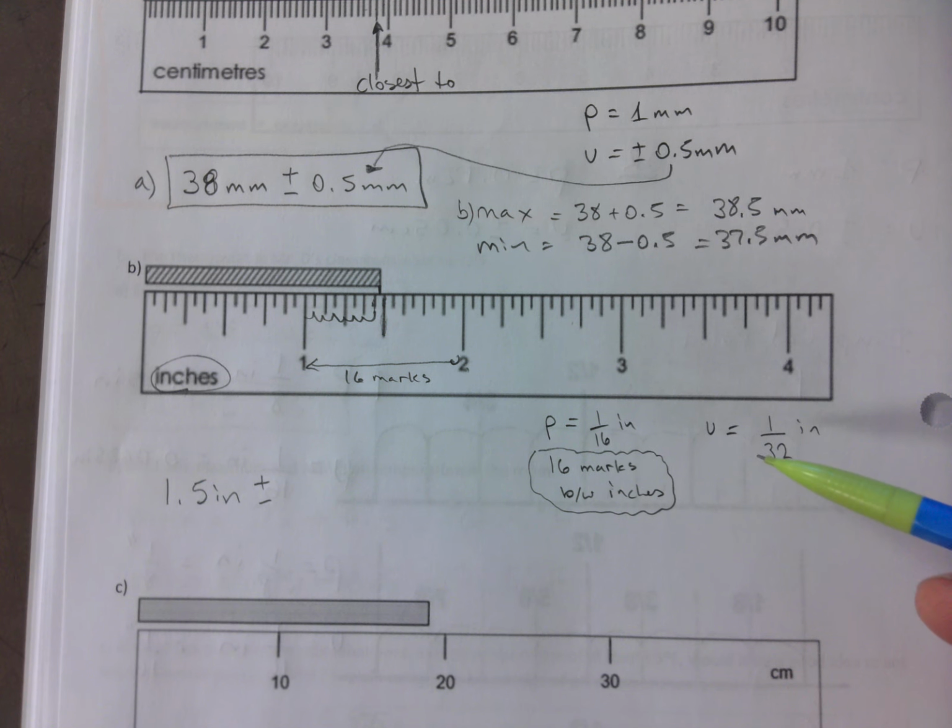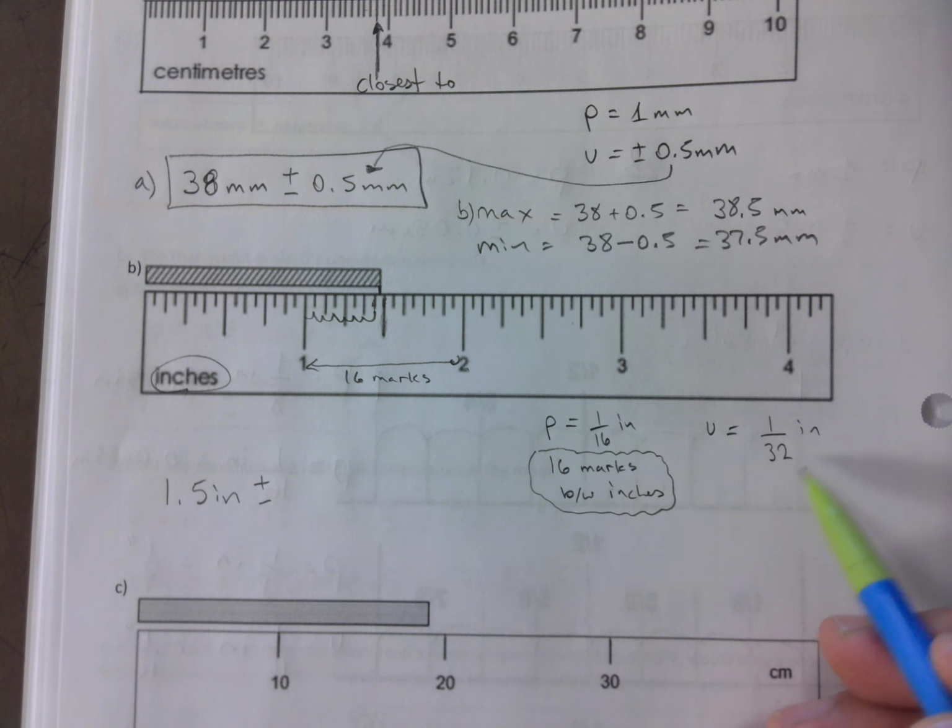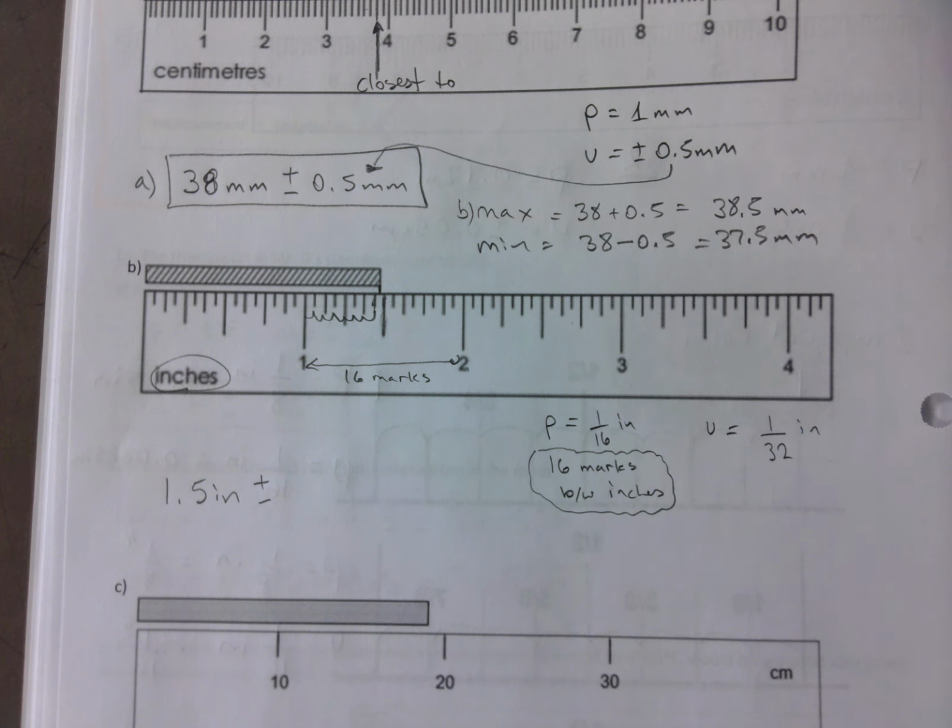And so the uncertainty, you basically just double the denominator. And let's say you absolutely do not want to do fractions. You have full permission to go 1 divided by 16, write it out as a decimal, but do not round. And then divide your decimal in half to get your uncertainty. You get a really small number.